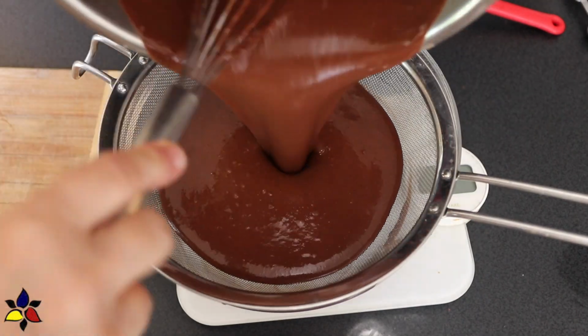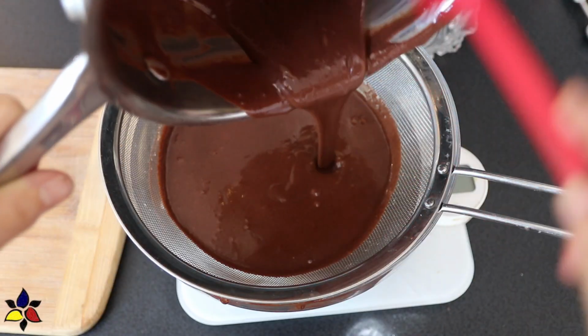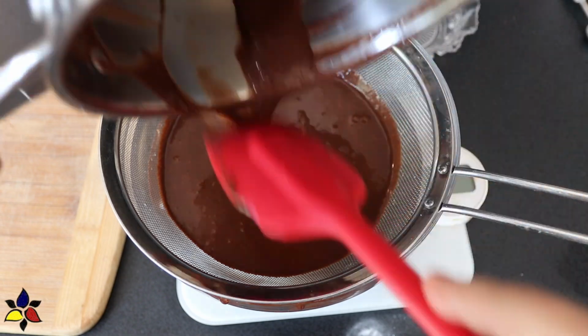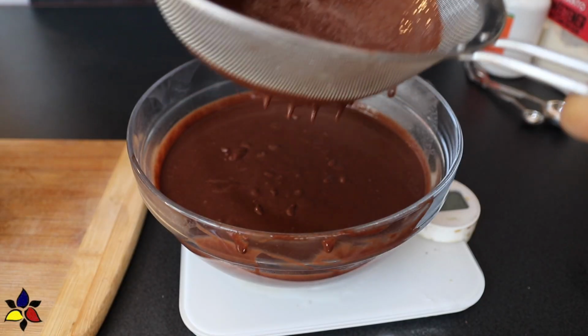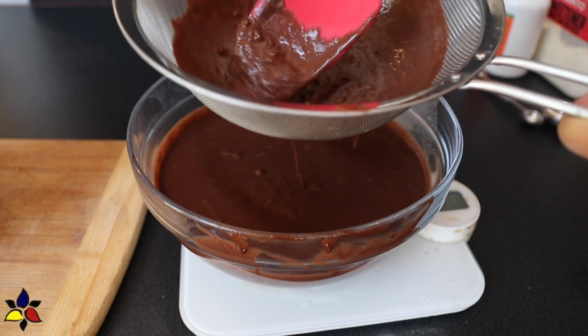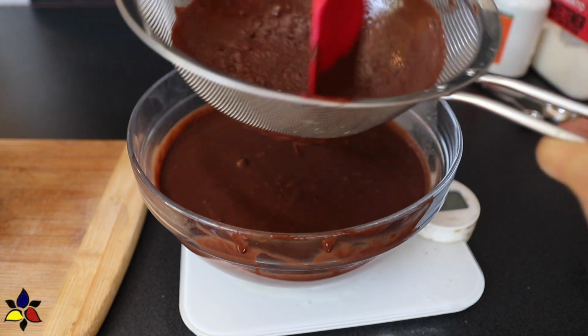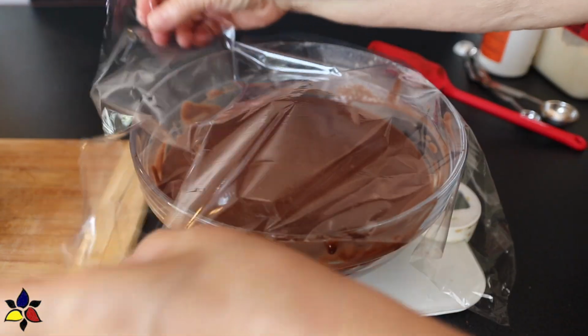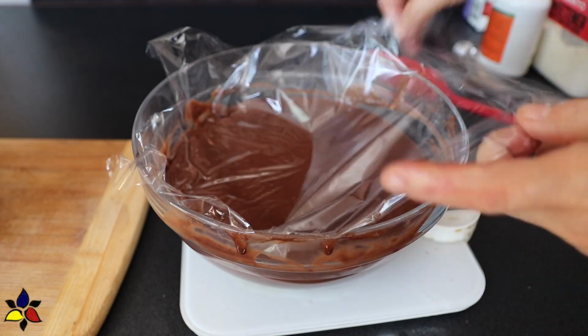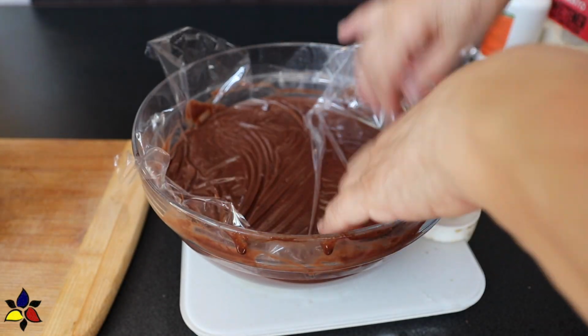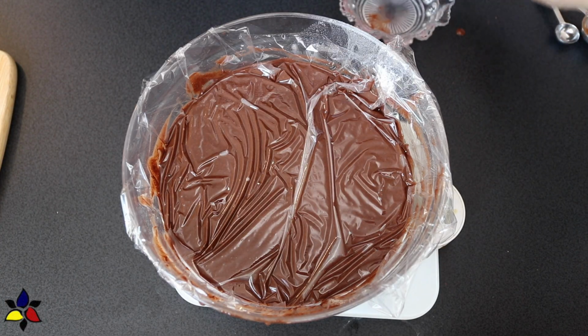To ensure the gelato is velvety smooth, place a fine mesh sieve over a bowl and strain this gelato mixture. You want to remove any potential lumps or bits of glucomannan that haven't dissolved. Then cover the bowl with cling wrap and press the cling wrap so it touches the surface of your gelato mixture. This will prevent a skin from forming while the gelato cools.